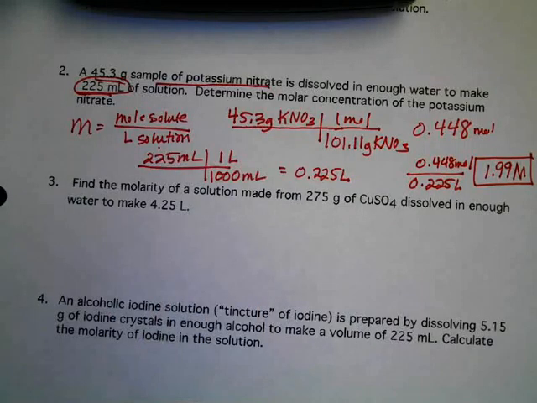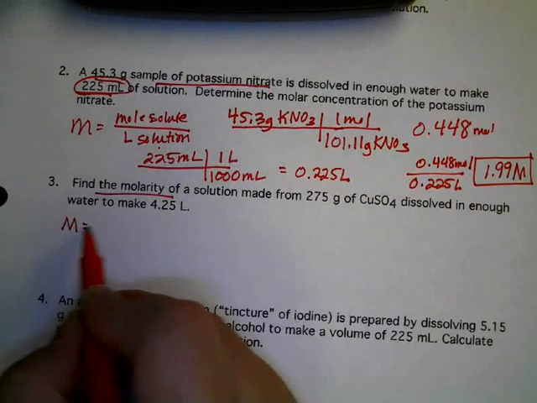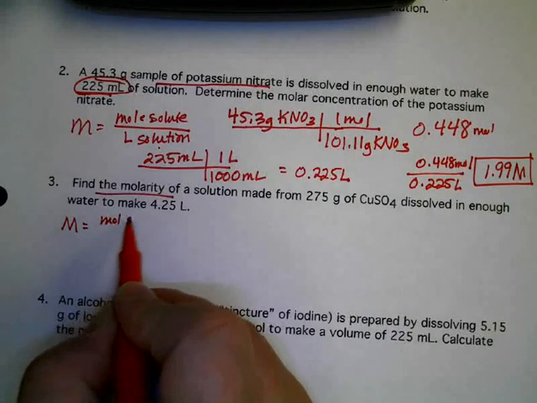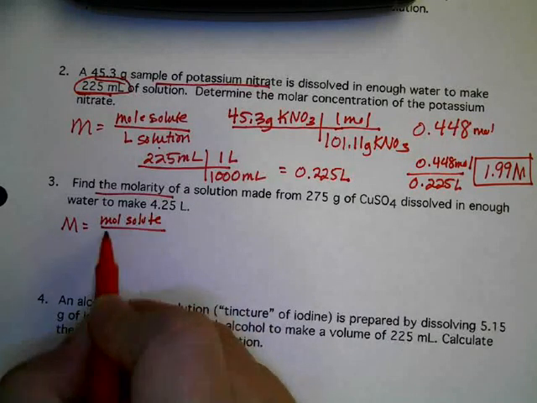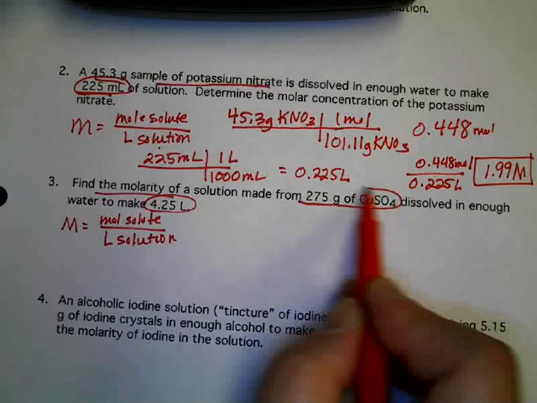All right, so I'm just going to keep going. These next 3 are molarity, so find molarity. Again, we're going to do moles of solute over liters of solution. This time they did give me liters of solution, but they gave me 275 grams.